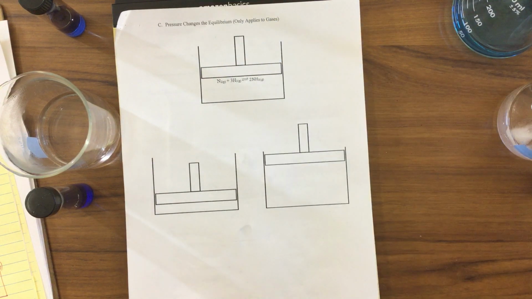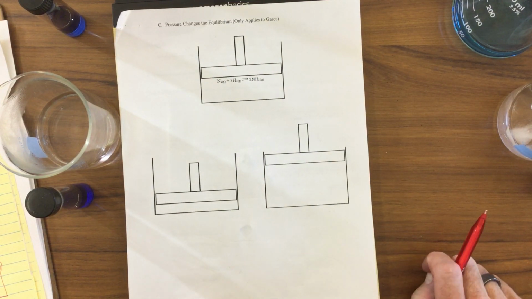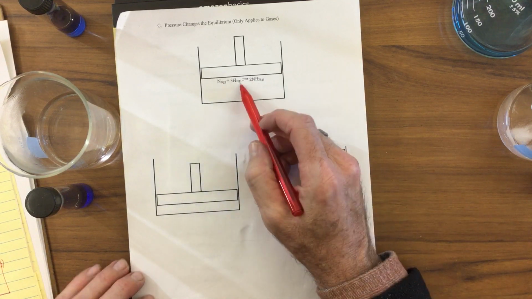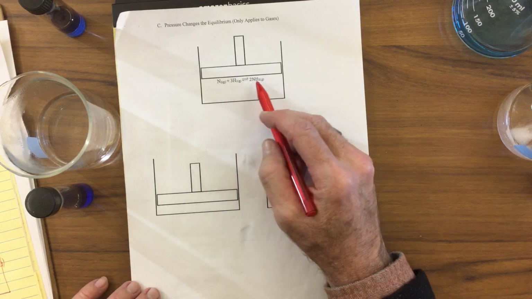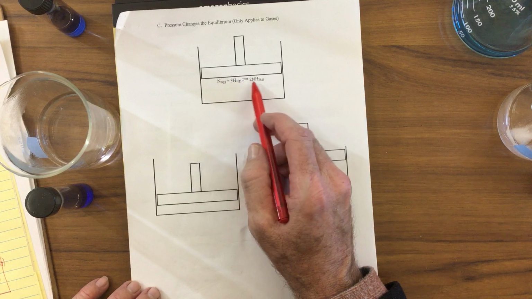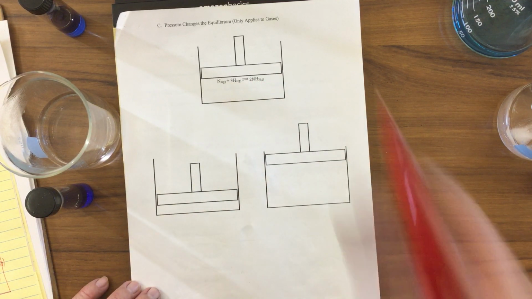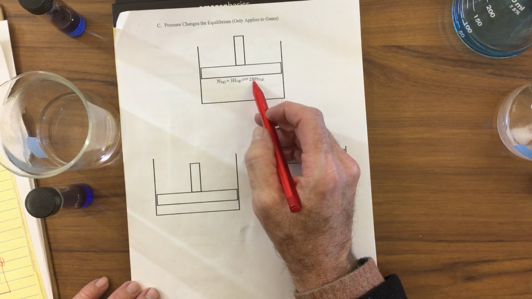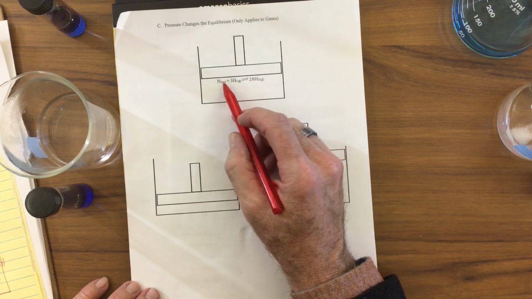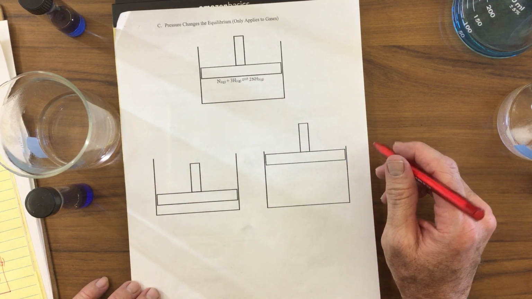So imagine that I have a combination of different gases on the inside, and what we're going to be taking a look at is nitrogen and hydrogen, and these can form ammonia gas. This is a reversible reaction. The ammonia can fall apart to produce the hydrogen and also the nitrogen.